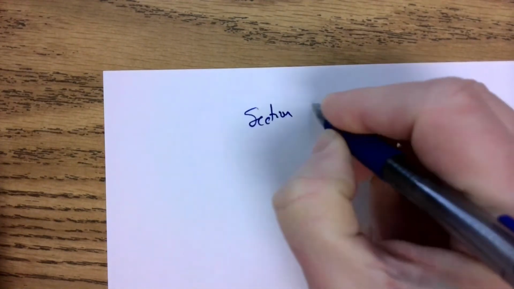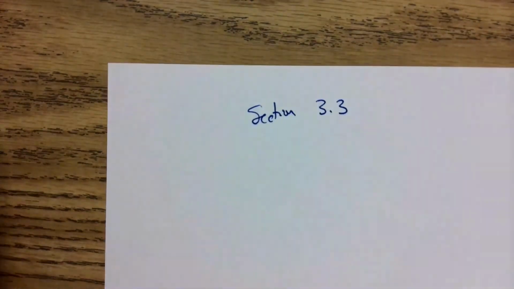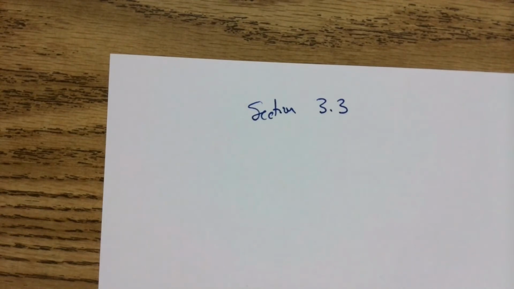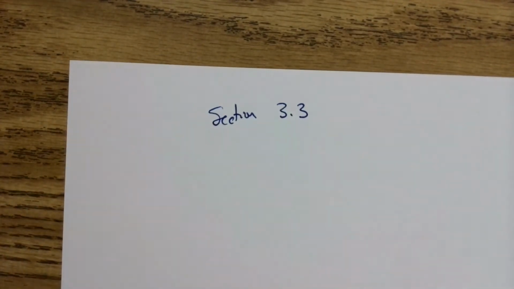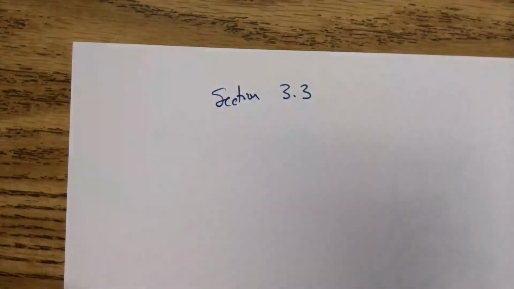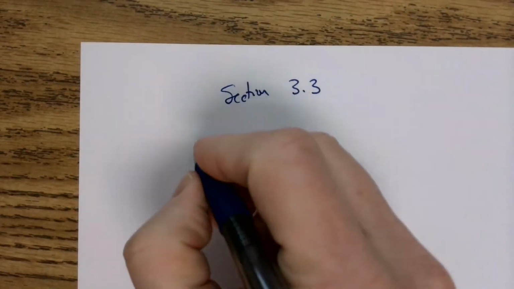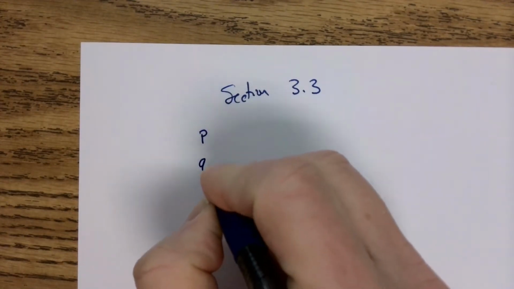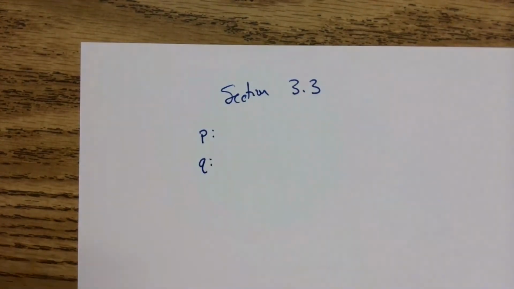Section 3.3. This is the end of the logic. Remember, this is just an introduction to logic, so don't think that you understand it all. So we need two statements. I want them to possibly be true, but you don't know.